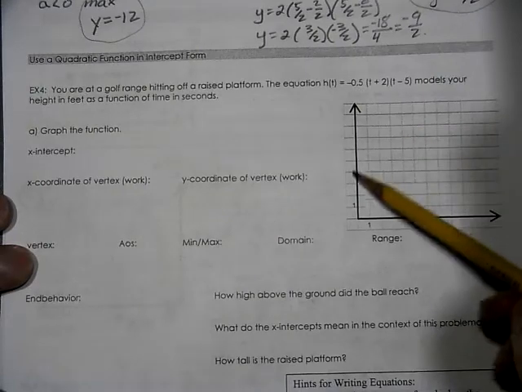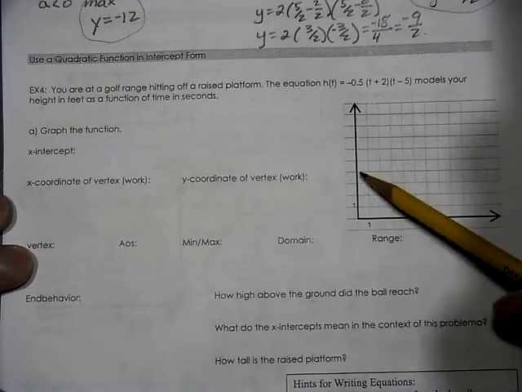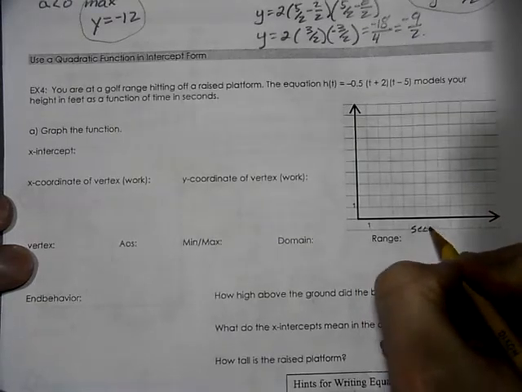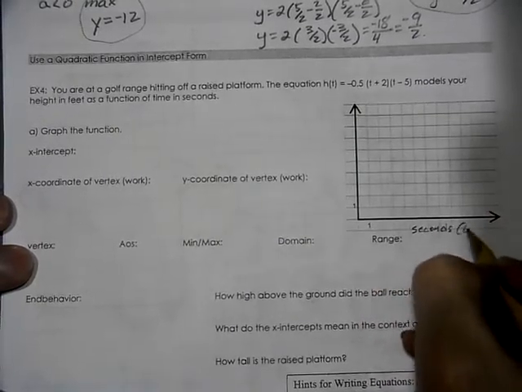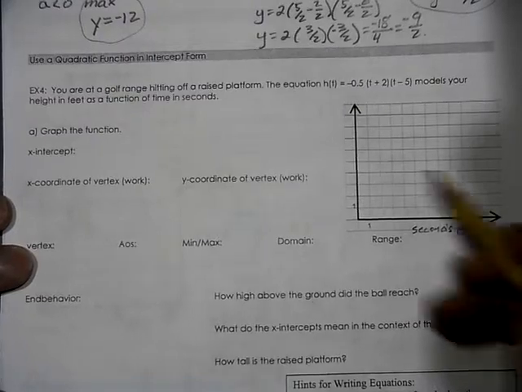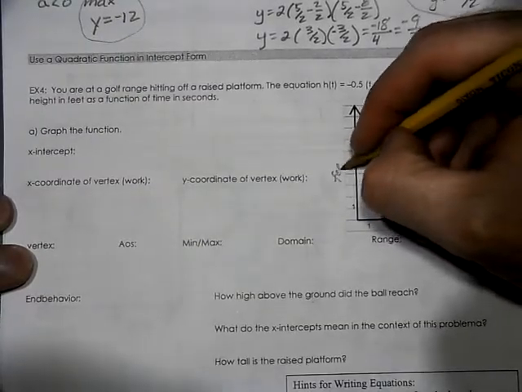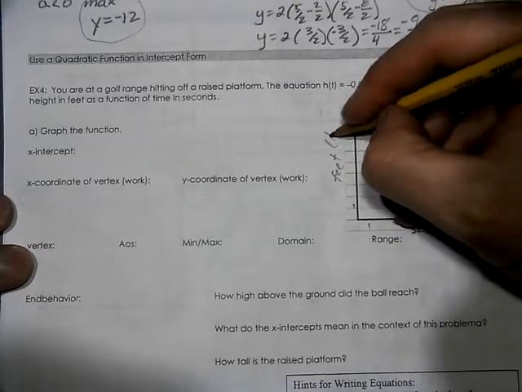We know that we're just looking at the first quadrant because this would be seconds, which is your time, and then your height, this should be your feet, which is your height.